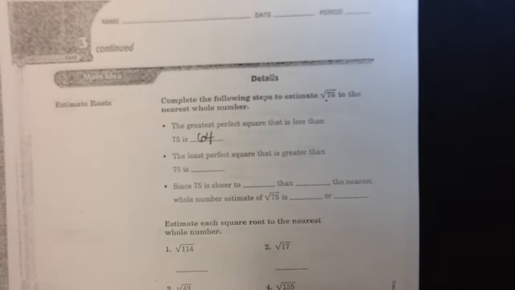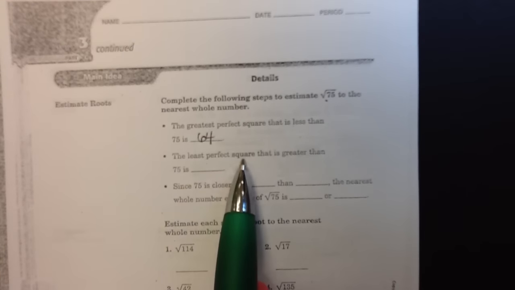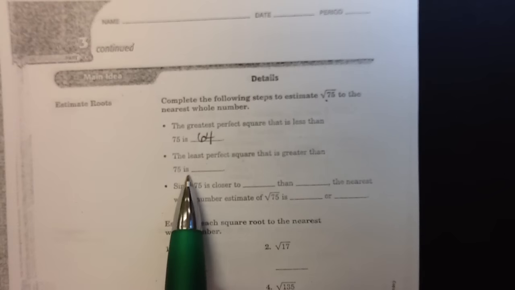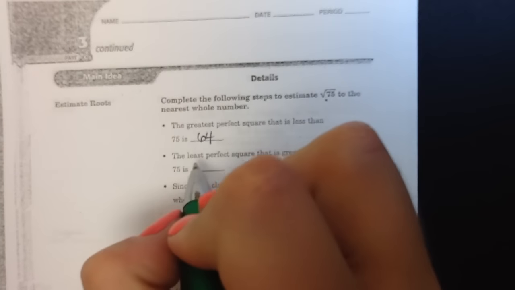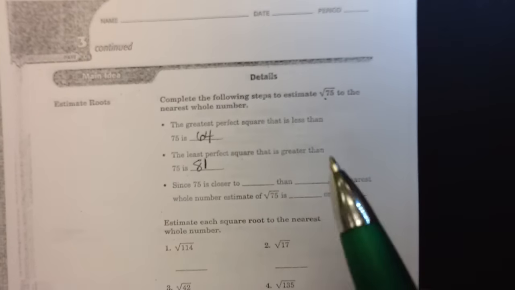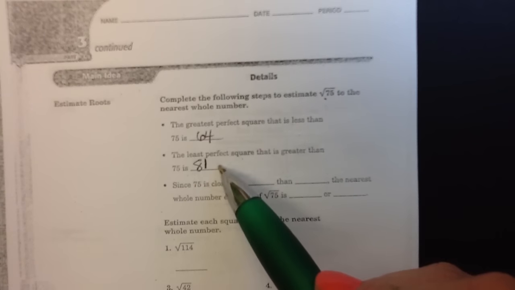The greatest perfect square that is less than 75 is 64. 64 is equal to 8 squared. The least perfect square that is greater than 75 is going to be 81. So this one is 8 squared, this one is 9 squared.